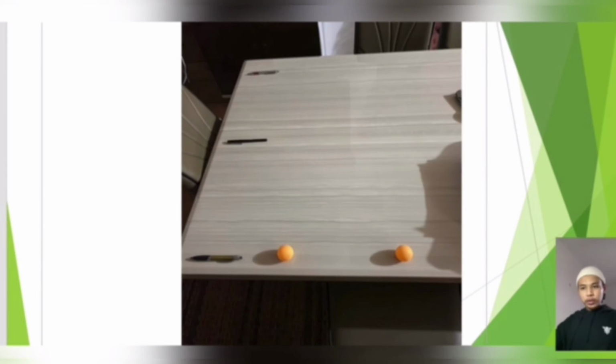We just put the two balls in the same place, and we target the ping pong balls to collide at the plane of impact that we put at just 40 cm.